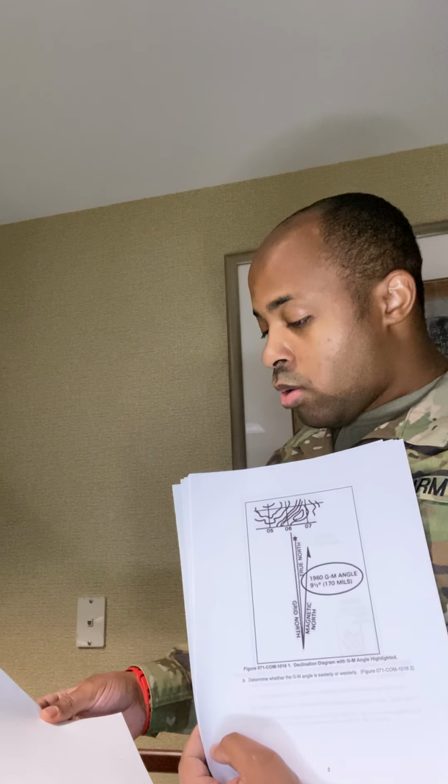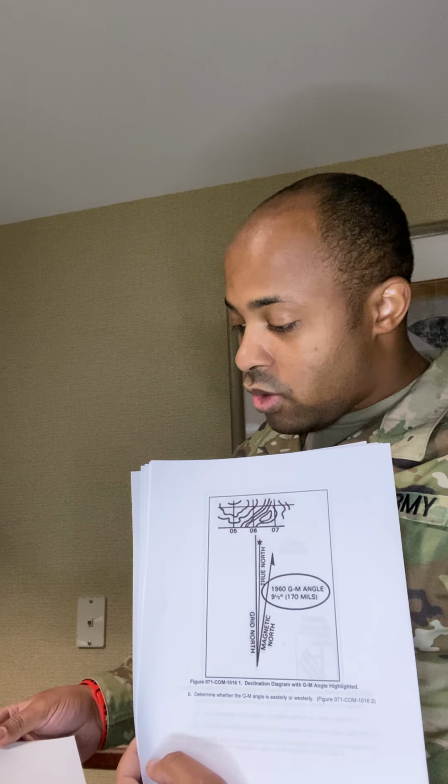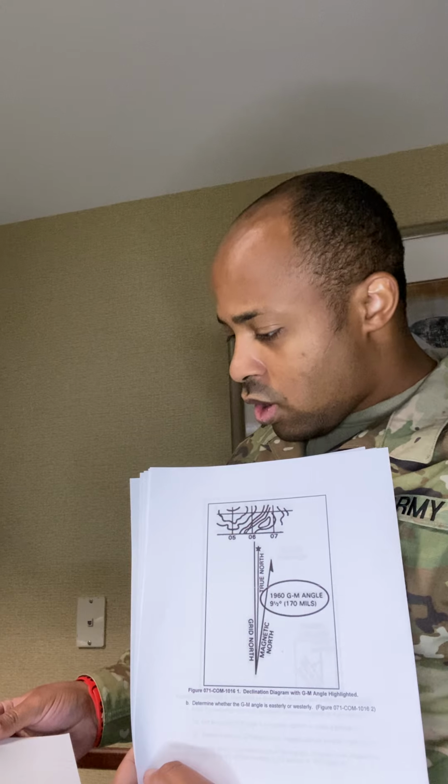Then we want to convert a magnetic azimuth into a grid azimuth. To convert a magnetic azimuth to a grid azimuth, subtract the GM angle. And you have to locate the GM angle, which is part of the declination diagram at the bottom of your map. The declination diagram shows both a graphic picture of the GM angle and provides a written summary for the GM angle. The written summary includes the date of the GM angle and the actual angle in both degrees and mils.